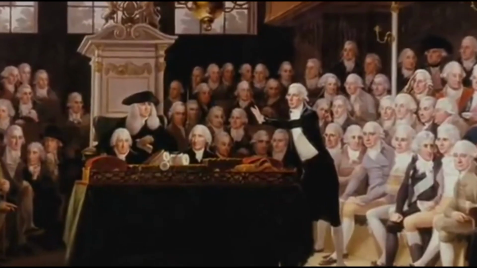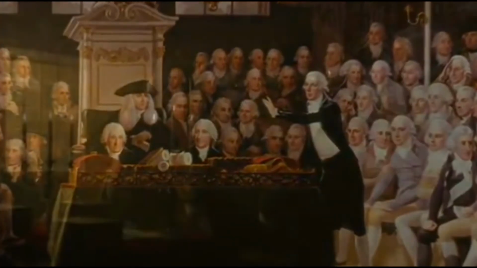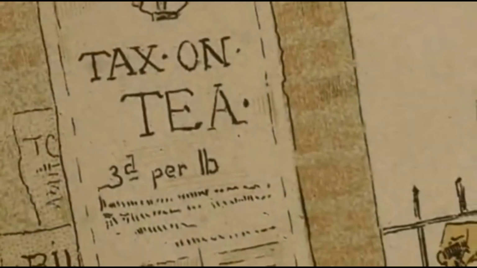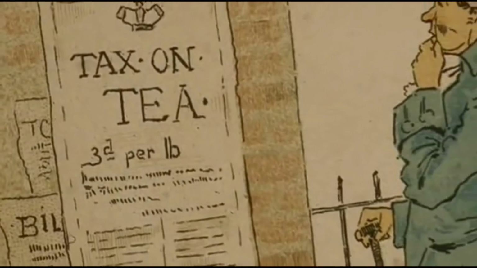But the two really big acts that changed everything and planted the seeds of rebellion in the colonies were the Tea Act in 1773, followed closely by the Coercive Acts, or what we call the Intolerable Acts, in 1774. The Tea Act forced American colonists to drink only British tea, shipped from Britain, and then taxed the hell out of it at the same time.